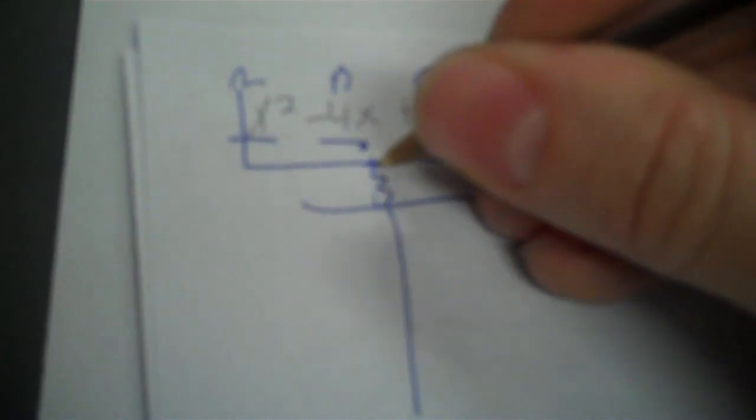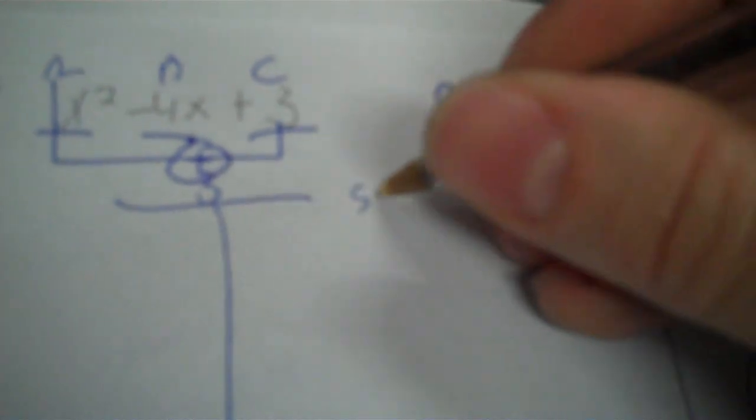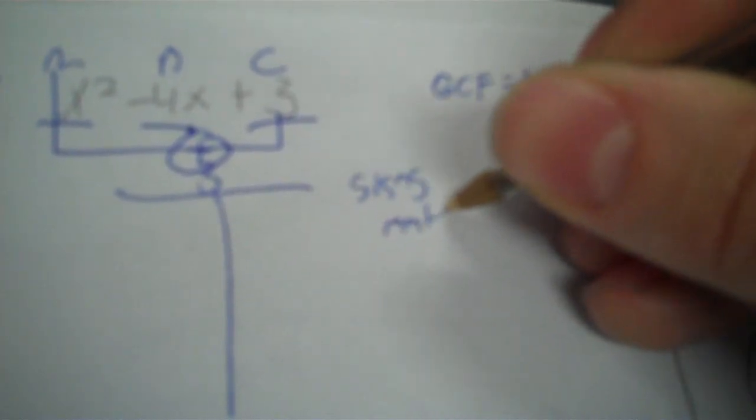Okay, last 2. X to the second minus 4x plus 3. Another trinomial, GCF, and that's going to be 1. So then I make my parentheses, and I'm finding what goes inside of here with the T chart. A, B, C. So you take your A times your C. 1 times 3 is 3. Positive 3. Okay. So again, signs match, and we add to negative 4.